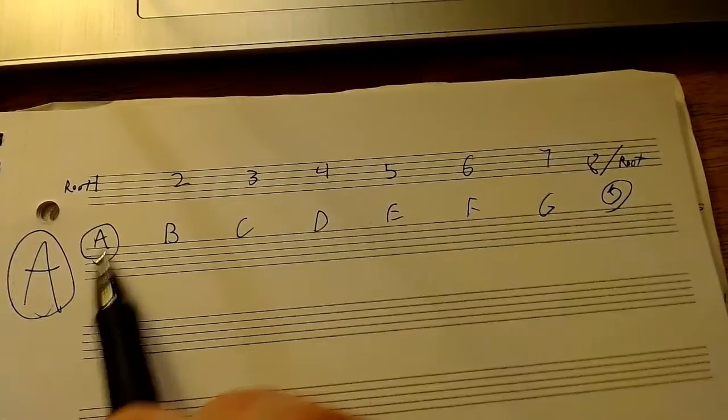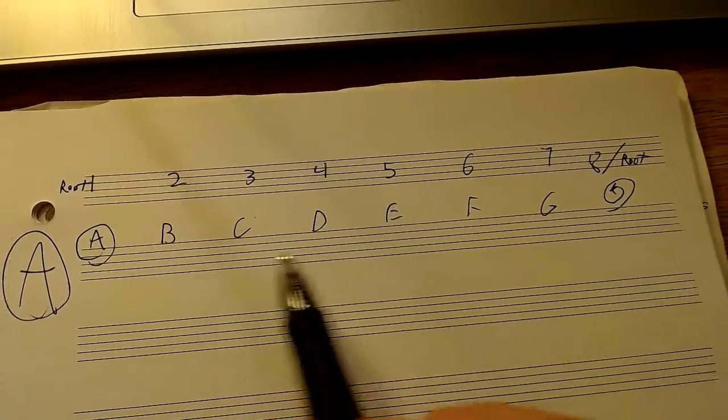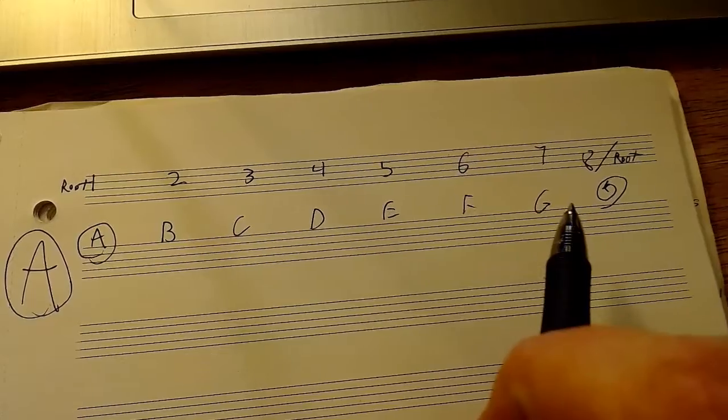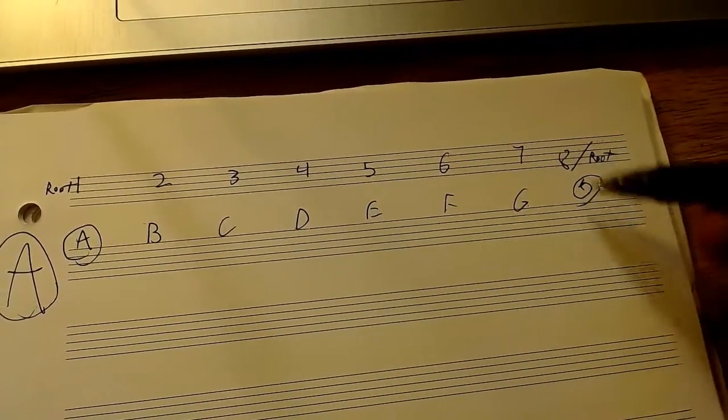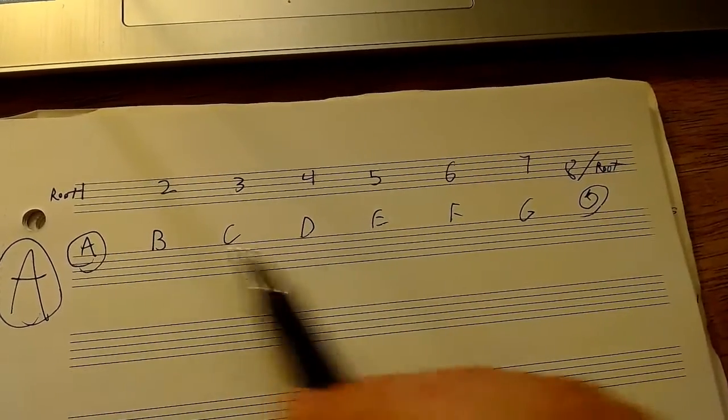So I circled the A again here. Obviously this is just all of our notes. We'll put them there and then we'll number them. 1 is a root, 8 is a root, it repeats. Okay? So it's really just 1 to 7.